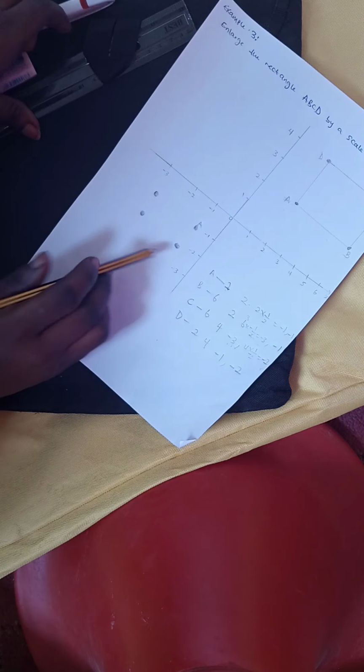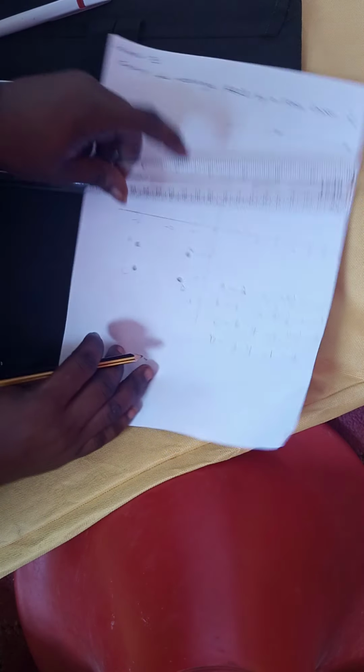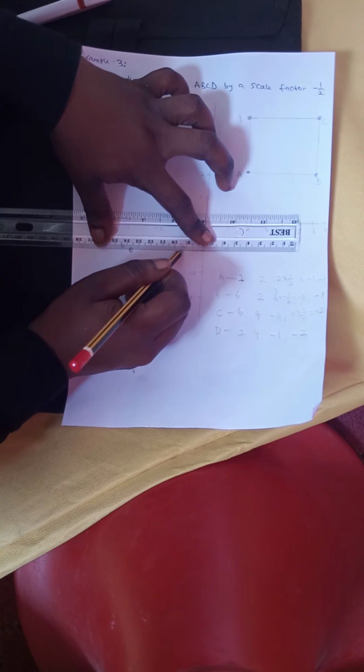So now we've gotten our 4 points. This is point A, point B, point C, and point D. Now we are going to draw our rectangle. We are going to join the points together in order to have our rectangle.